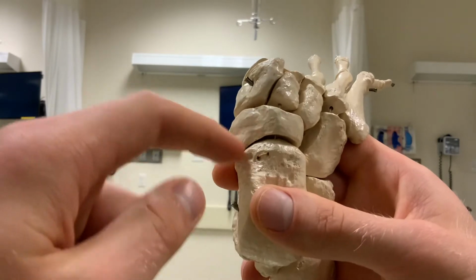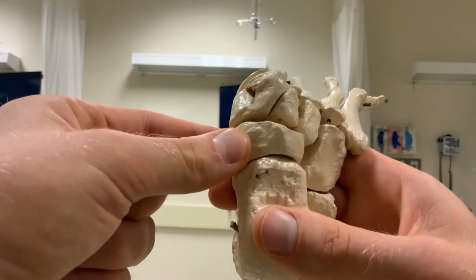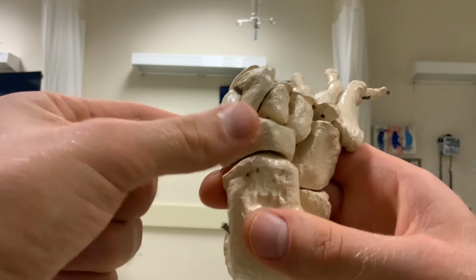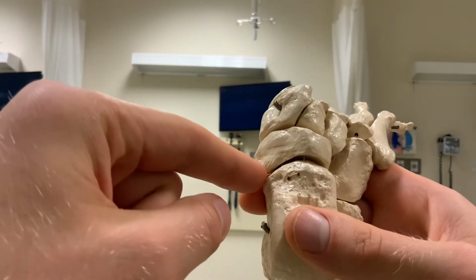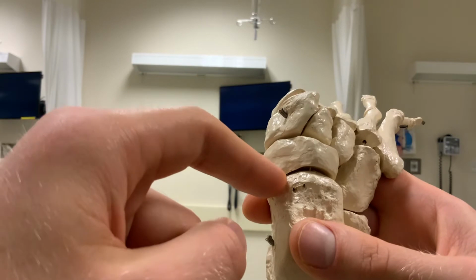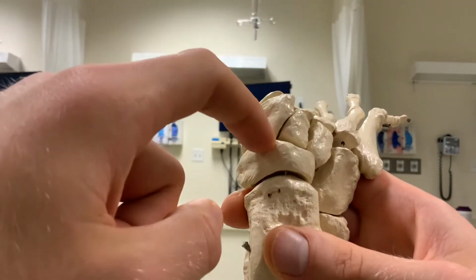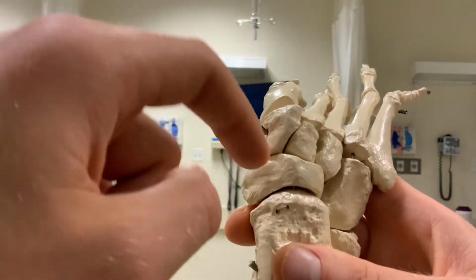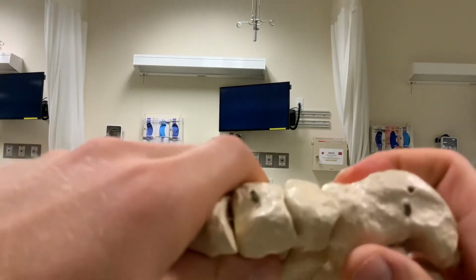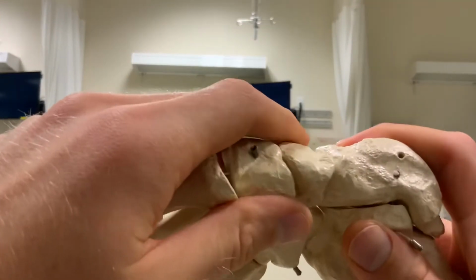And as you can see, the distal joint partner for the talonavicular joint is going to be the navicular, and it's going to have this nice concavity. So that means our rolls and glides are going to be in the same direction. We are also going to see for the cuneonavicular joint, we are going to see concavities. So our rolls and glides are going to be in the same direction in an open chain or non-weight bearing position.